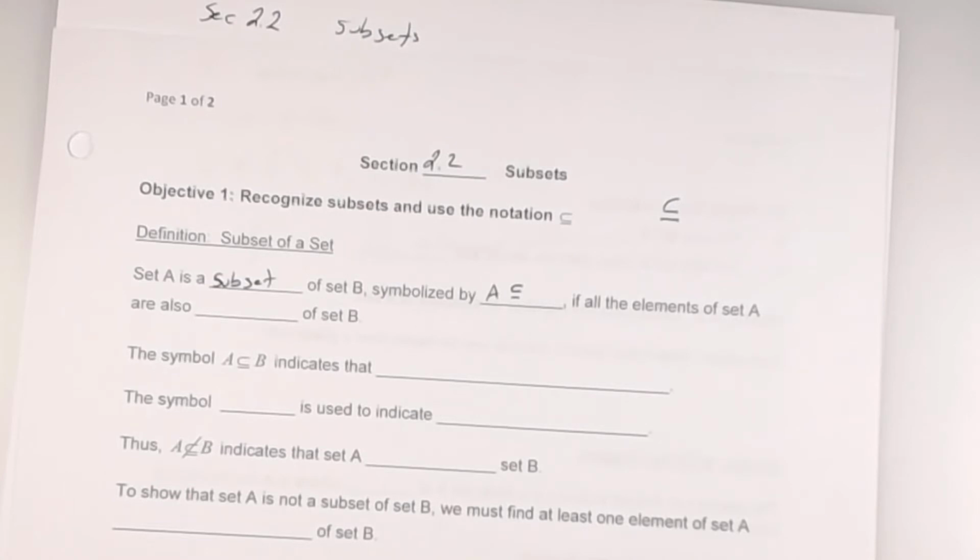Here we're talking about a set being a subset. In section 2.1, we're talking about a member being an element. Those are different ideas. They kind of look alike, but one is a member being an element of, and here a set being a subset of. So one was member, one was subset.